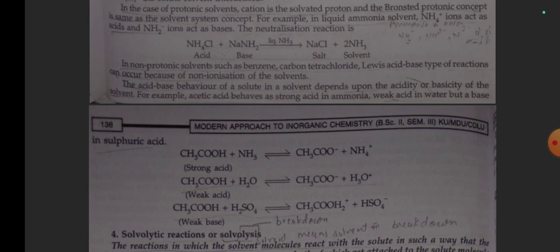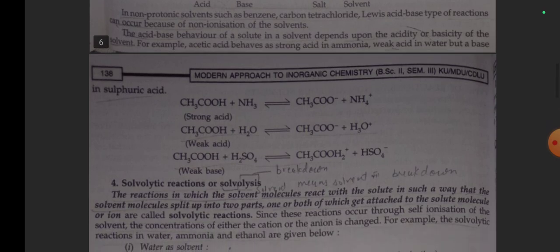In non-protonic solvents such as benzene and carbon tetrachloride, Lewis acid-base type reactions can occur because of non-ionization of the solvents. The acid-base behavior of a solute in a solvent depends upon the acidity or basicity of the solvent. For example, acetic acid behaves as a strong acid in ammonia, a weak acid in water, but a base in sulfuric acid.